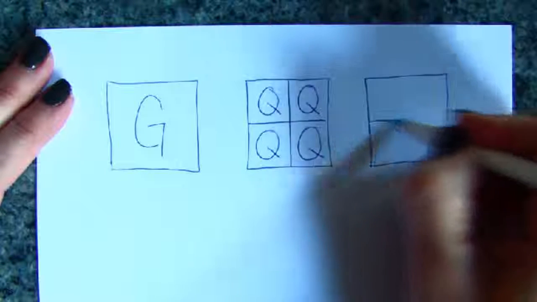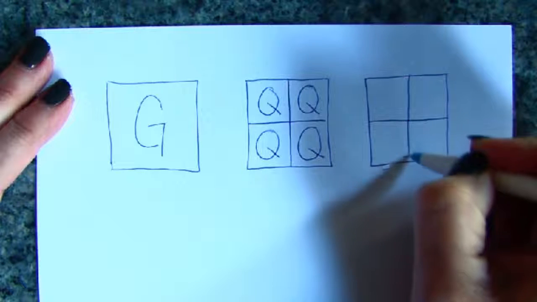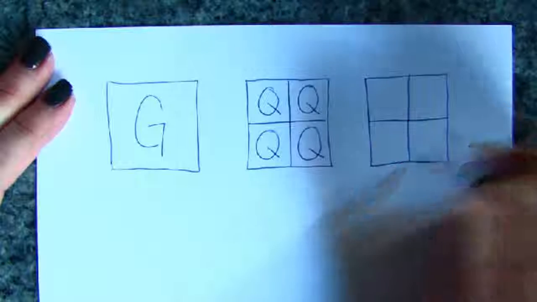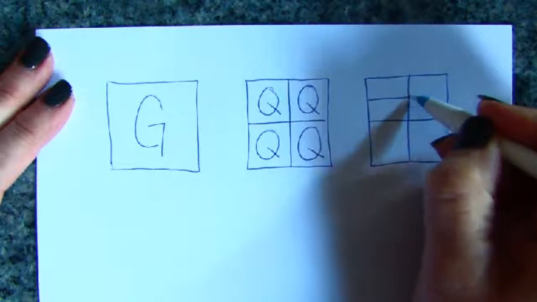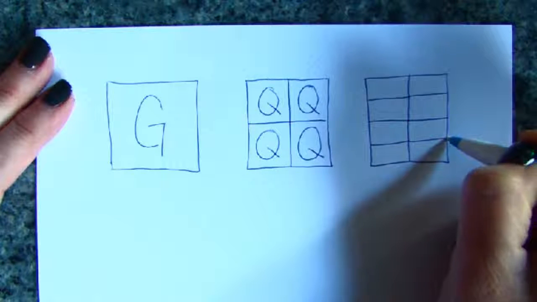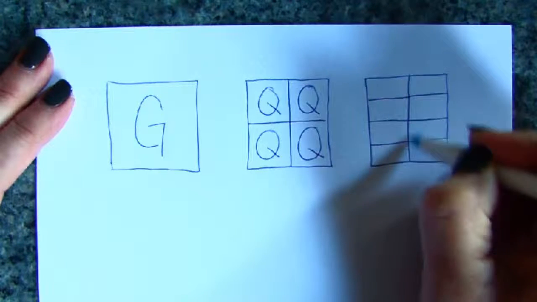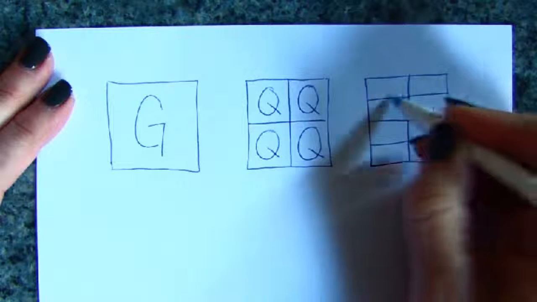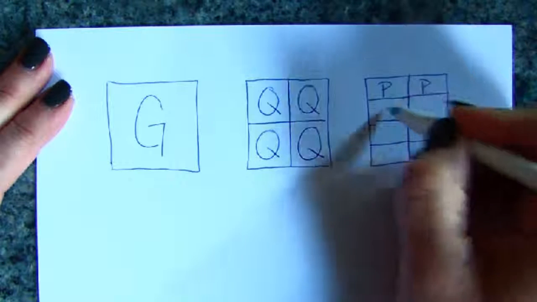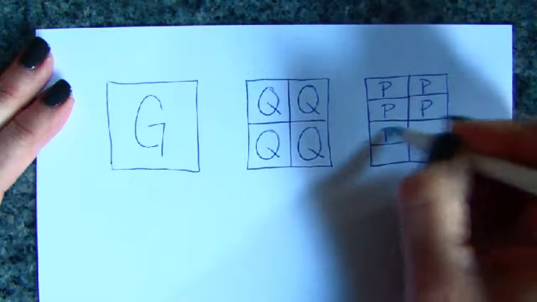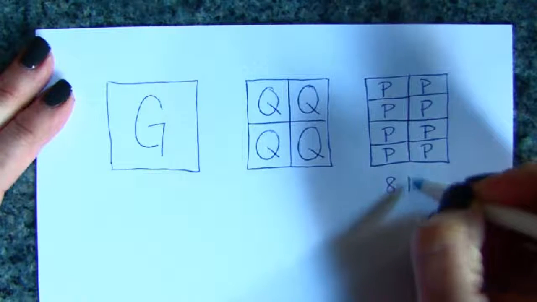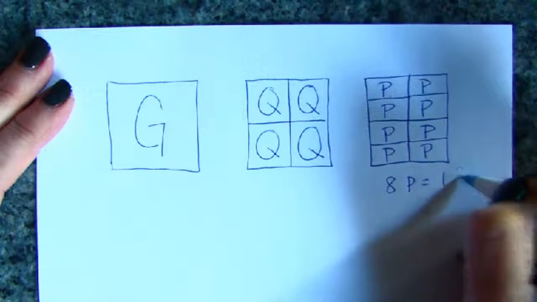I'm going to split the gallon just as I did for the quarts. Now each pint is half of a quart. Make the fourths and then split each quart. That leaves us with how many pints in a gallon? 8 pints equal 1 gallon.